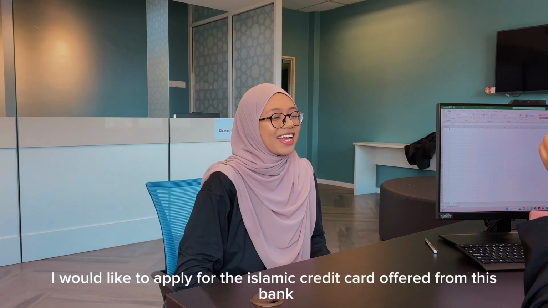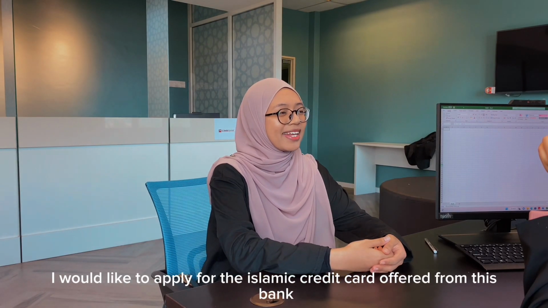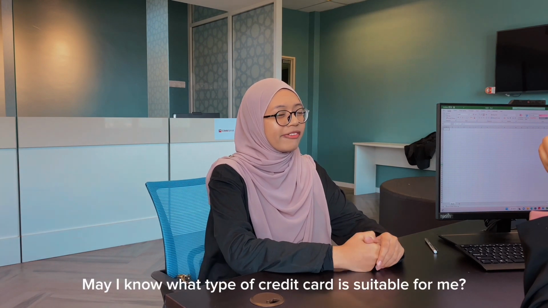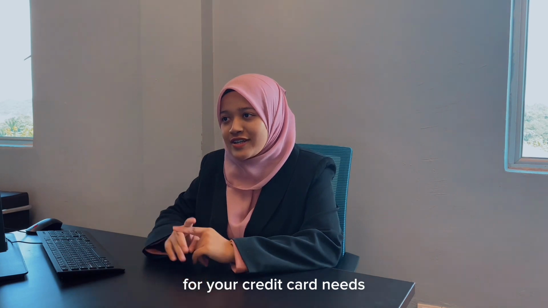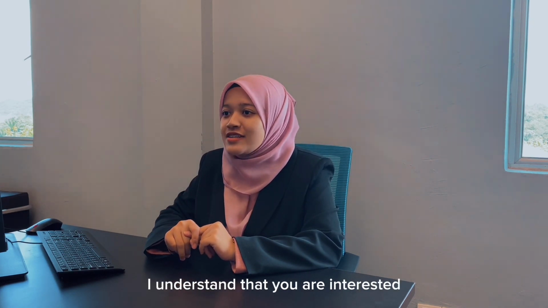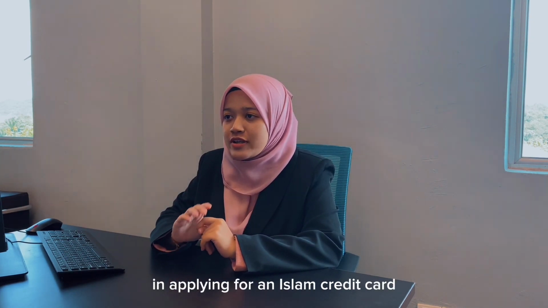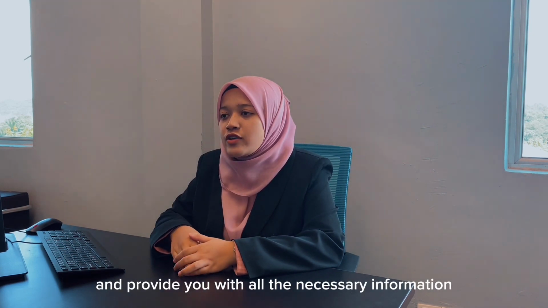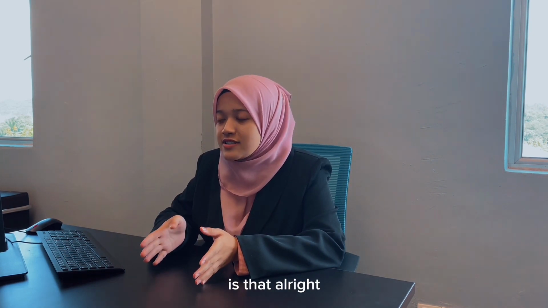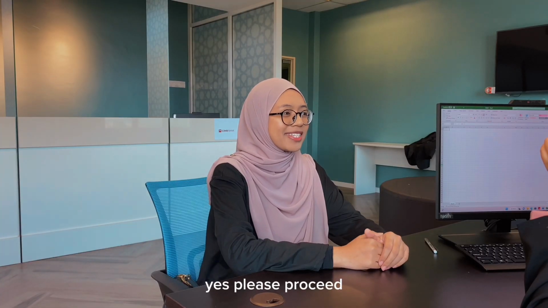Hello, Assalamualaikum. Waalaikumsalam. I would like to apply for the Islamic credit card offer from this bank. May I know what type of credit card is suitable for me? Yes. Thank you for considering our bank for your credit card needs. I understand that you are interested in applying for an Islamic credit card. I'm here to assist you throughout the application process and provide you with all the necessary information. Is that alright? Yes, please proceed.